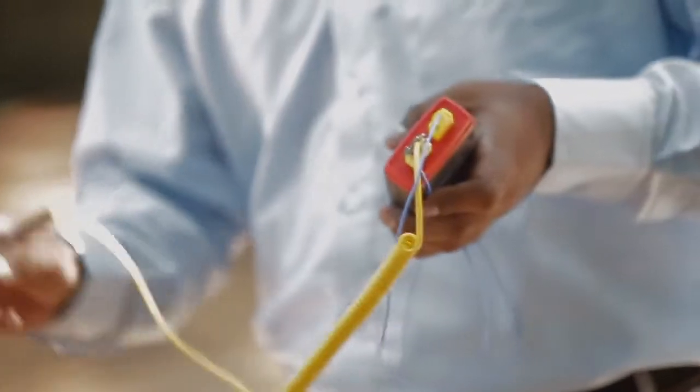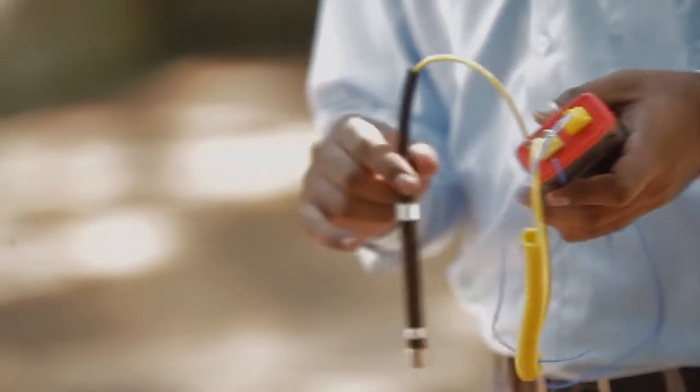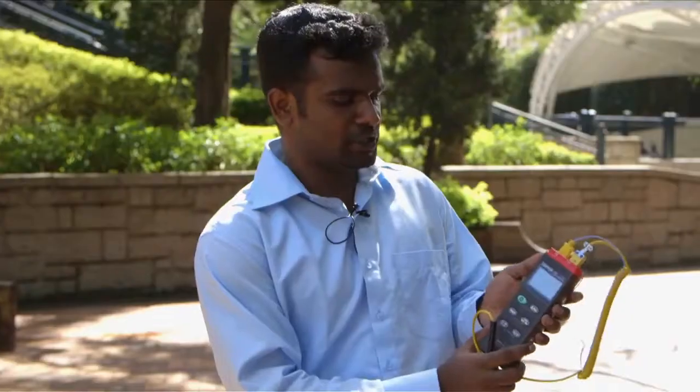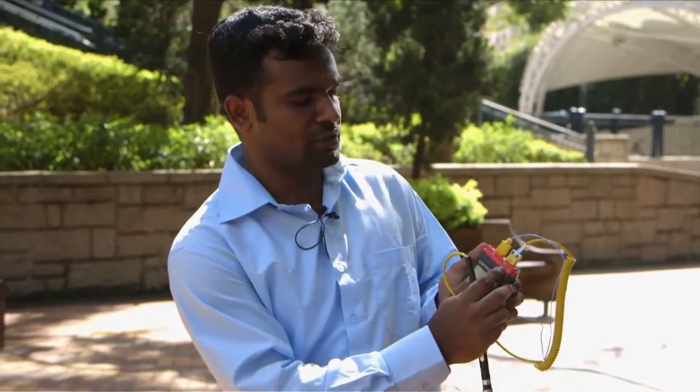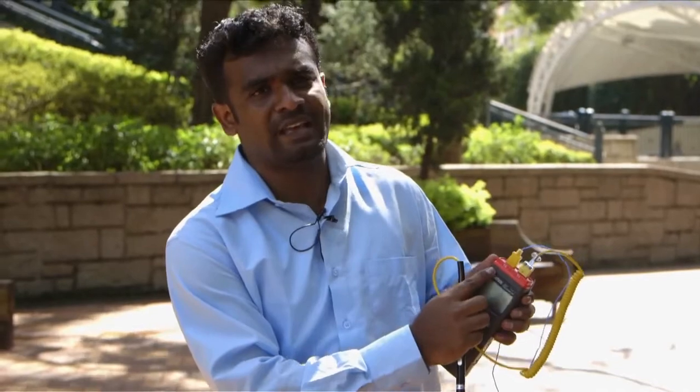I'm coordinating this field work and I'm going to show you the thermocouple data logger, which can measure air temperature and surface temperature as well. This temperature data logger has two probes. One can measure the surface temperature, another one can measure the air temperature. So this is a probe to measure surface temperature and this can measure air temperature.